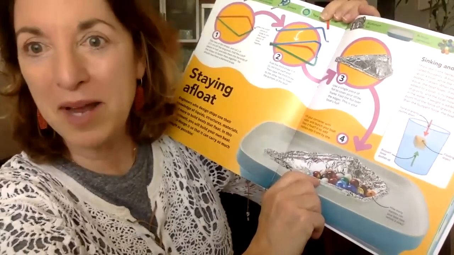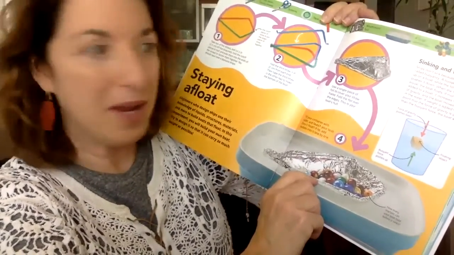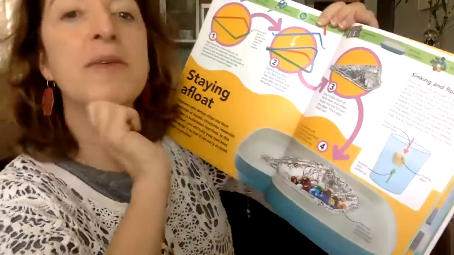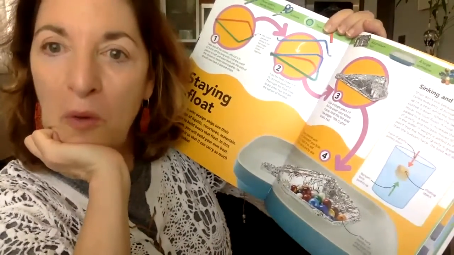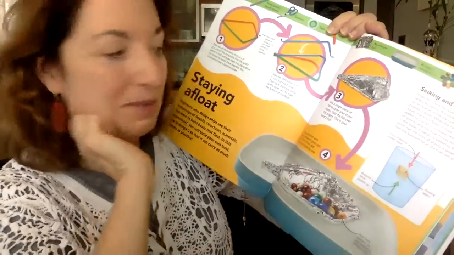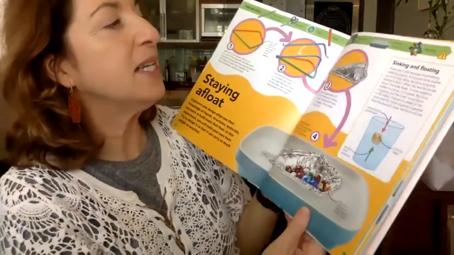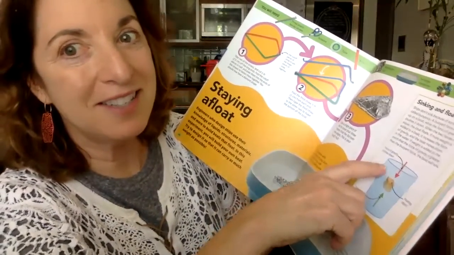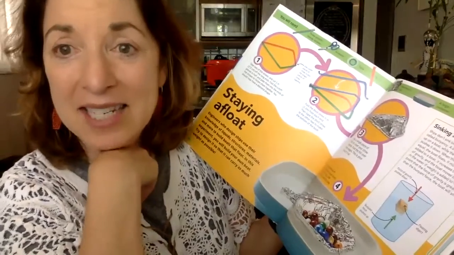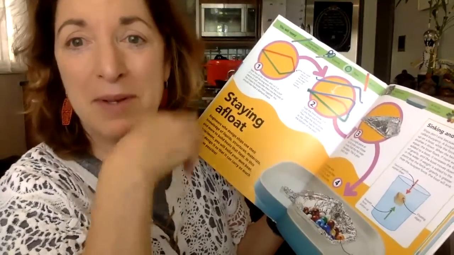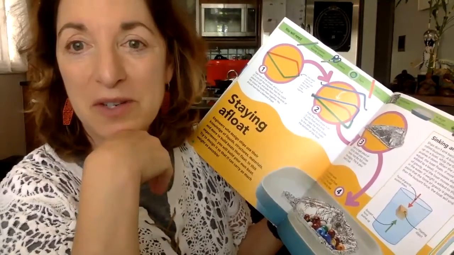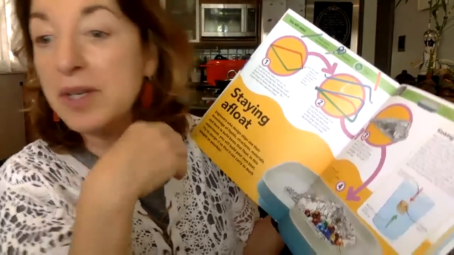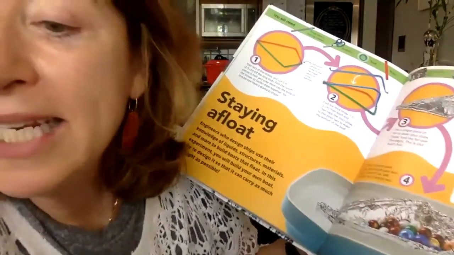I folded a boat out of foil. You can do it that way, but I'm showing you how the air in the boat will hold it up even more. Now, sinking and floating is very fun because you can take anything and see if it sinks or floats. Some will fall apart, so you don't want to take too many things that are mushy. But you can take your toys.